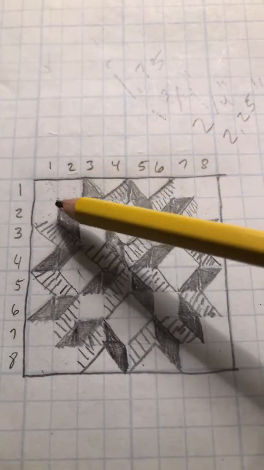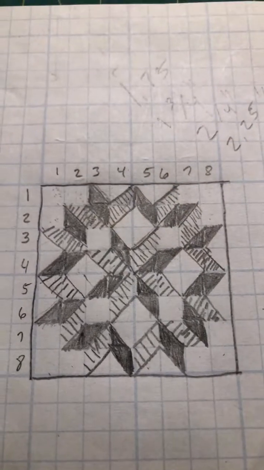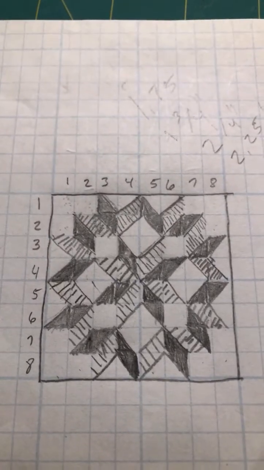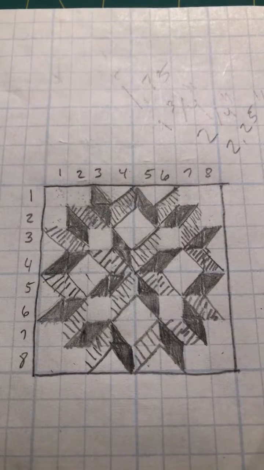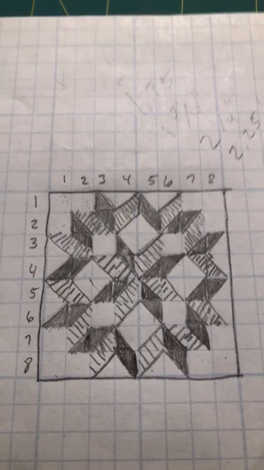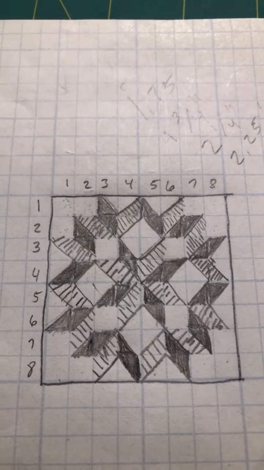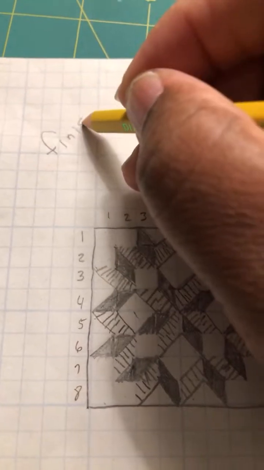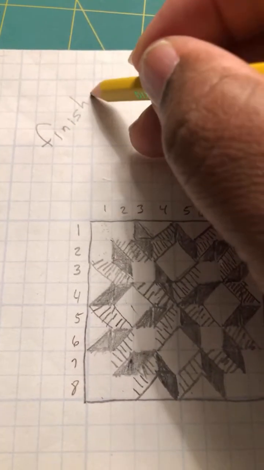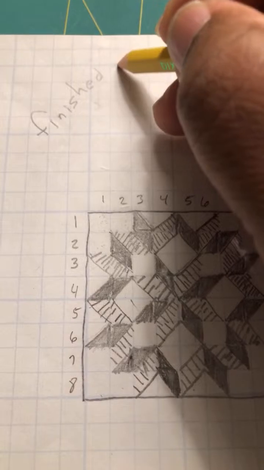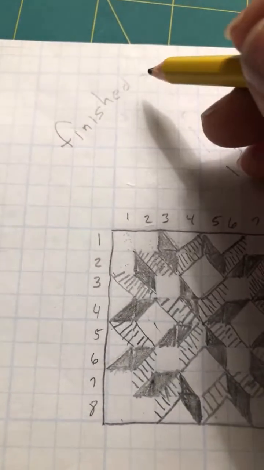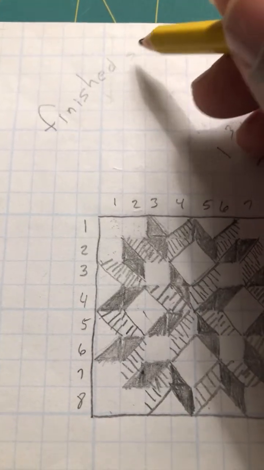Okay, so the finished size of each square in this Carpenter square will be, I think, 1.25 inches. So it's the finished block, because this is going to be a 10-inch square mug rug when I get it sewn together.